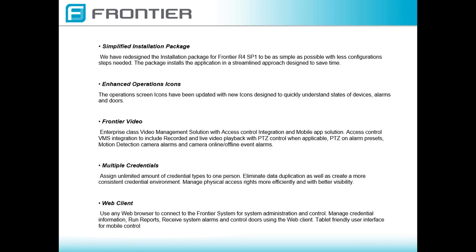It'll be designed to where you can do most of the work you need to do in the access control side, receive video from the video management system, and then when needed, you can go over to the video management system to retrieve different types of information.